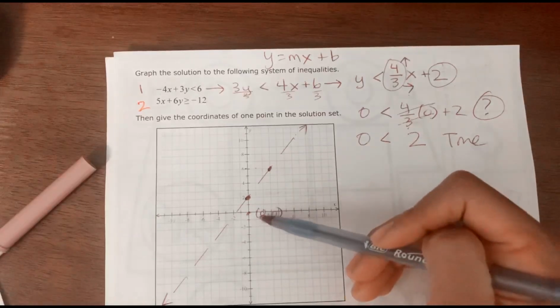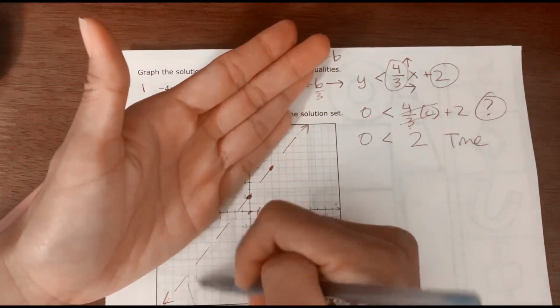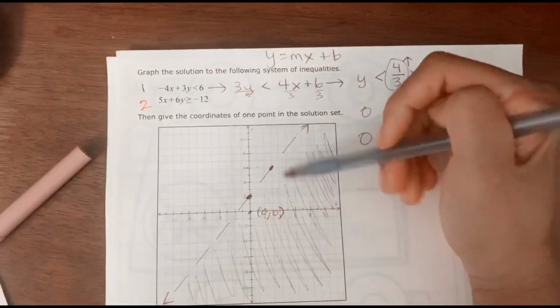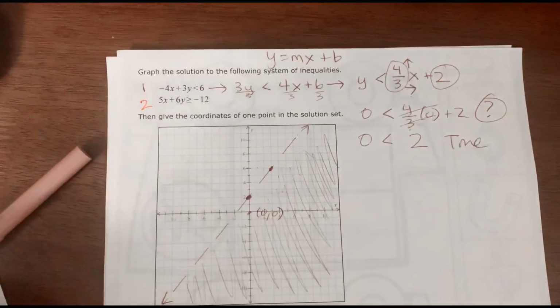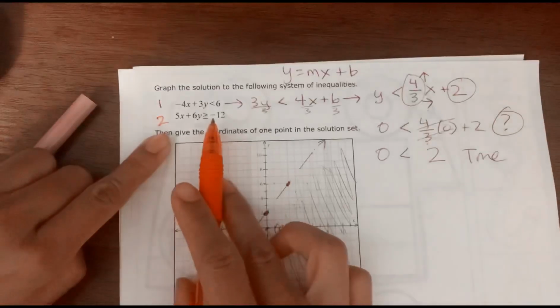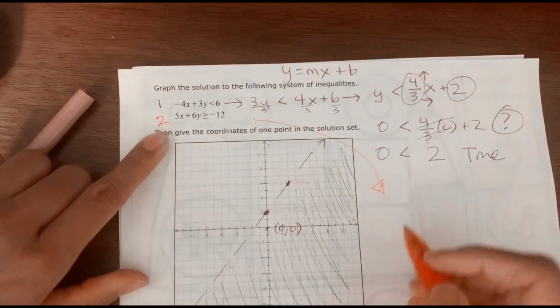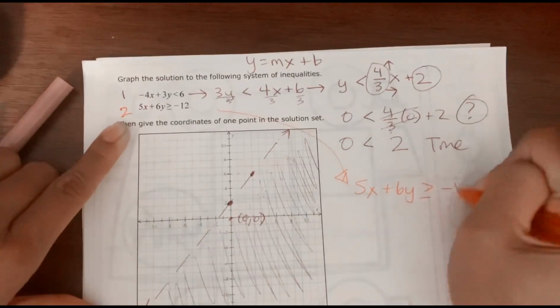Because that's true, that means 0, 0 is a solution to the first inequality. So I'm going to shade the side that 0, 0 is on. That means everything on the bottom of this blue line is part of the solution to the first inequality. Now the second inequality, we're going to do the same thing. I'm running out of space here, so I'm going to write this here: 5x plus 6y is greater than or equal to negative 12.